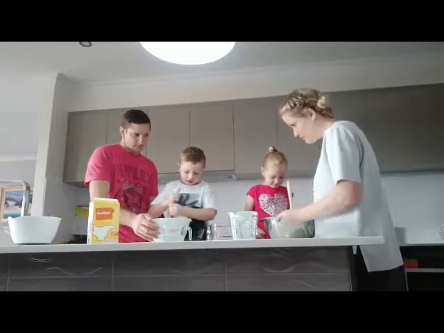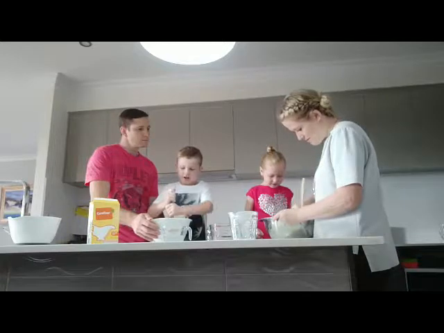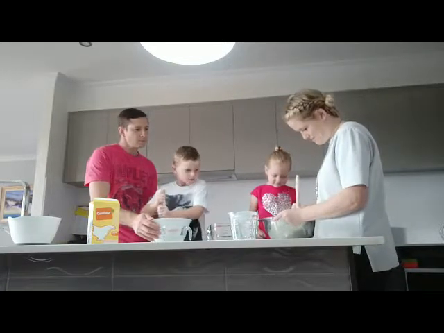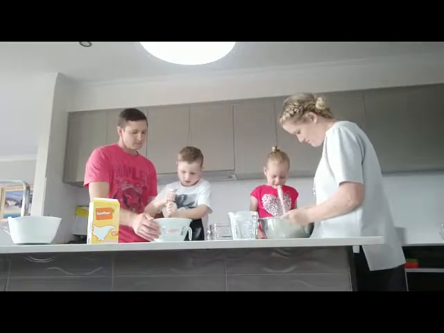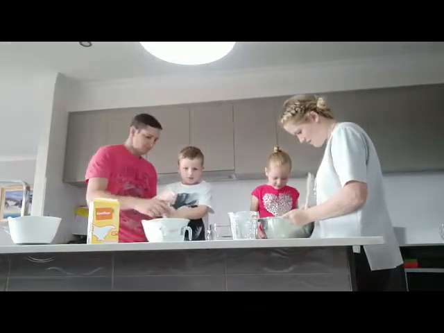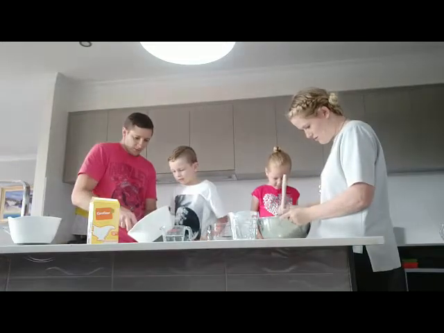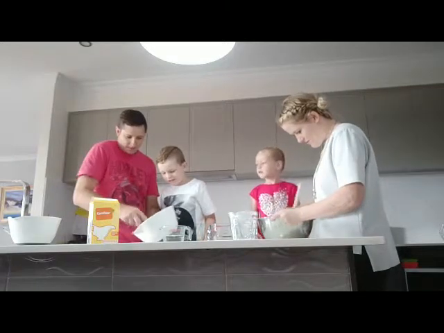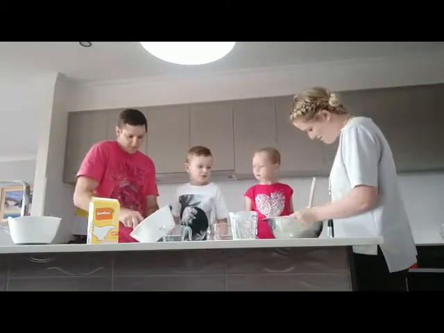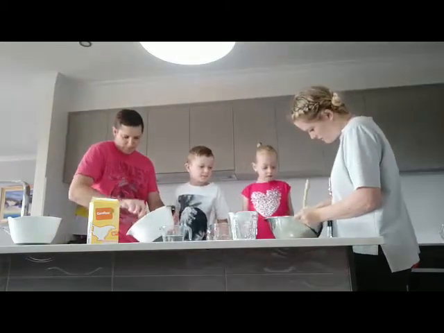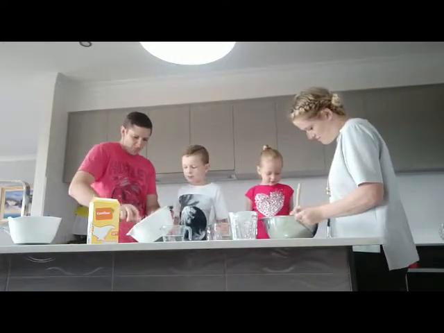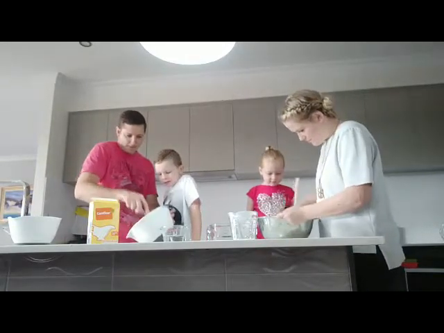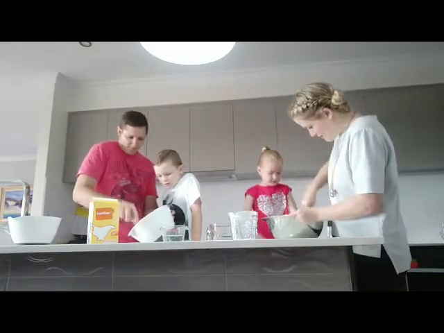Might need a different spoon to do this. Okay, let's try and mix it all through and get this water through. What is that stuff? Oh, a bit funny, isn't it? Well, it's corn flour and water, isn't it? Yeah, but what did it make? We'll see, hey? Yeah. Slime. So it looks a bit like slime, doesn't it?